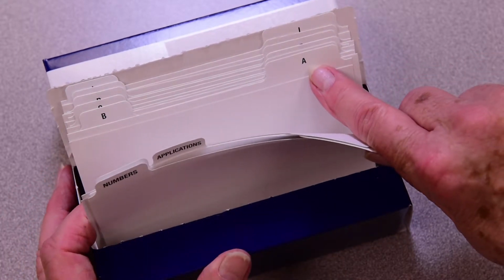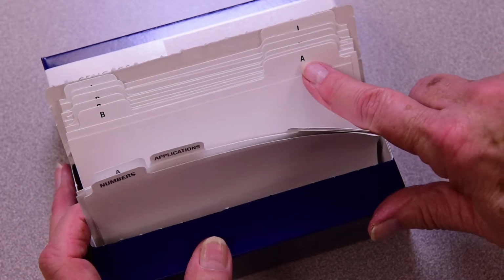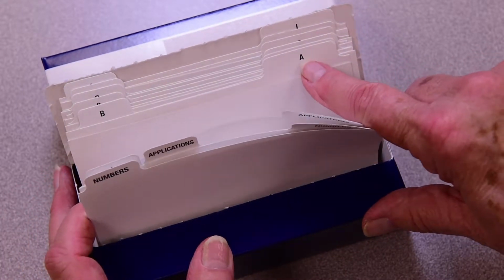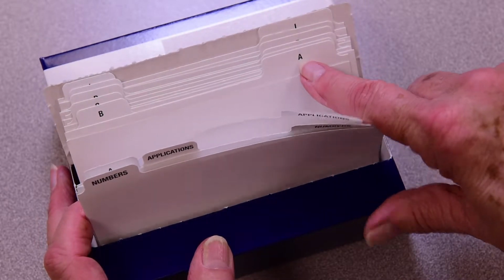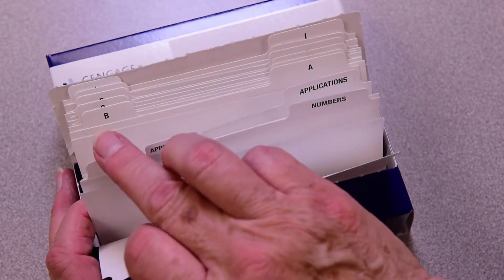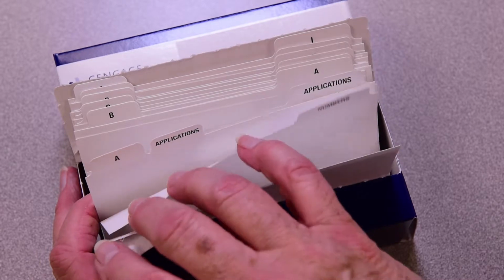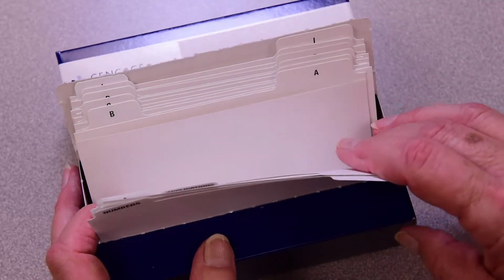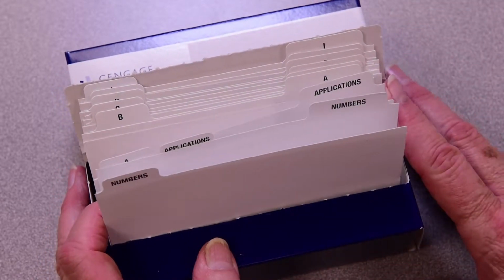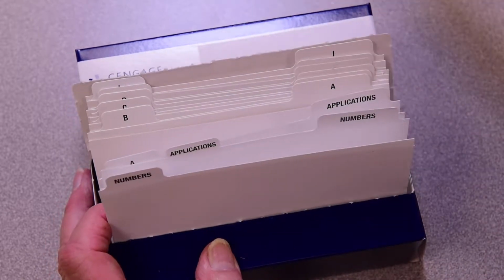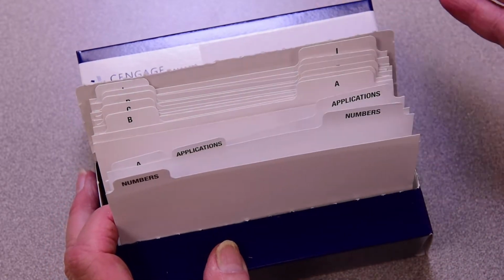The general A folder is always going to be the last folder behind the general A guide, and that will be throughout. We can put special folders or individual folders in among all of our filing system.